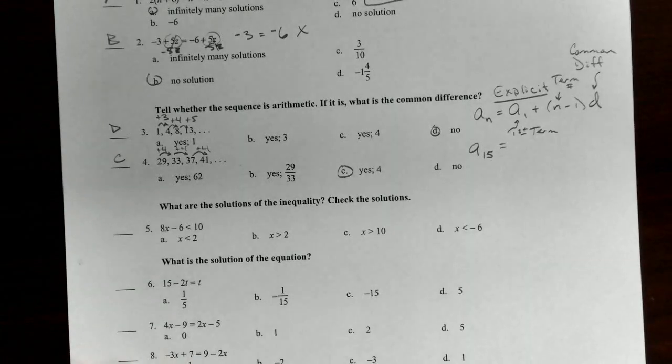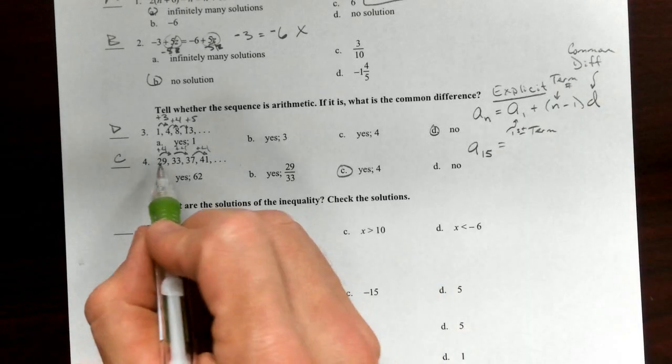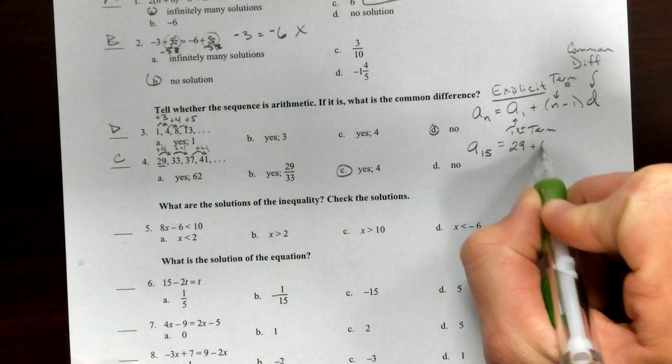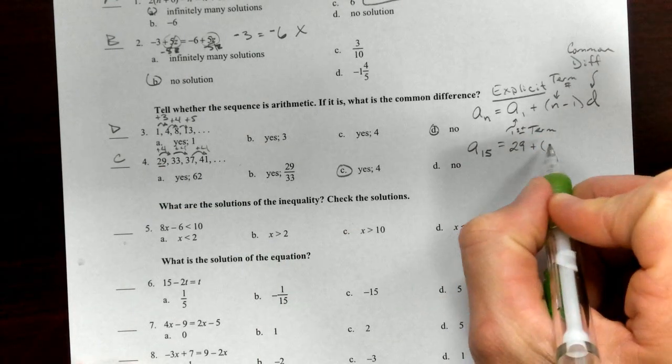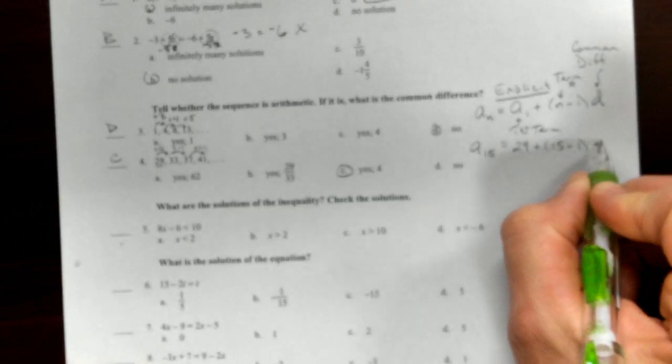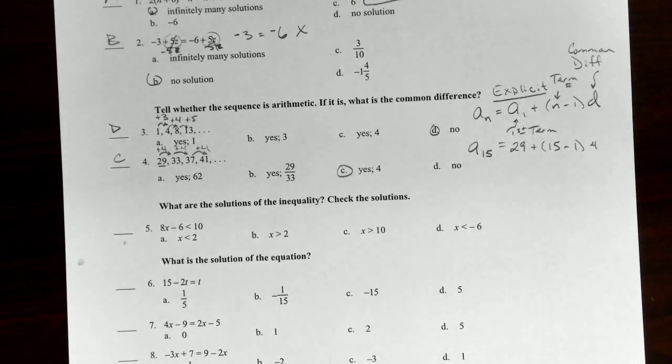Alright, so let's rock and roll. I've got a sub 1. A sub 1 is the first term. Well, the first term is 29. Plus n minus 1, so n is 15 minus 1, times the common difference of 4. So now we're there.